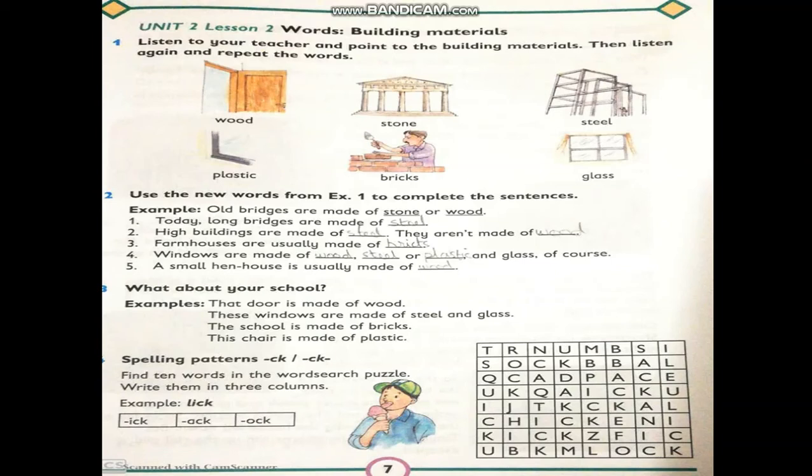Now, question number 2 is, use the new words from exercise 1 to complete the sentences. You can easily do it on your own, but I have done it for your convenience. For example, old bridges are made of stone and wood. Today, long bridges are made of steel. High buildings are made of steel. They are not made of wood. Farmhouses are usually made of bricks. Windows are made of wood, steel or plastic, and glass, of course. A small hen house is usually made of wood. This is how you have to do this exercise in your textbook.